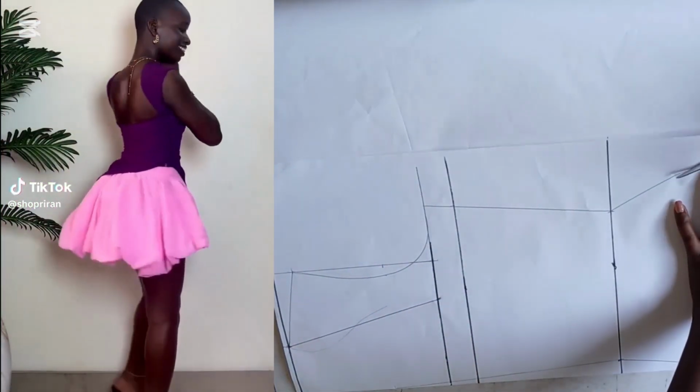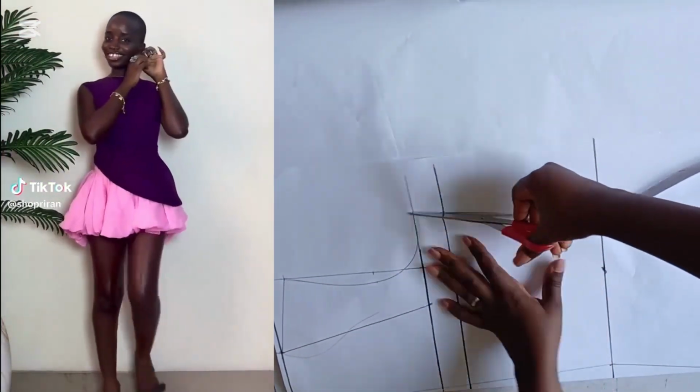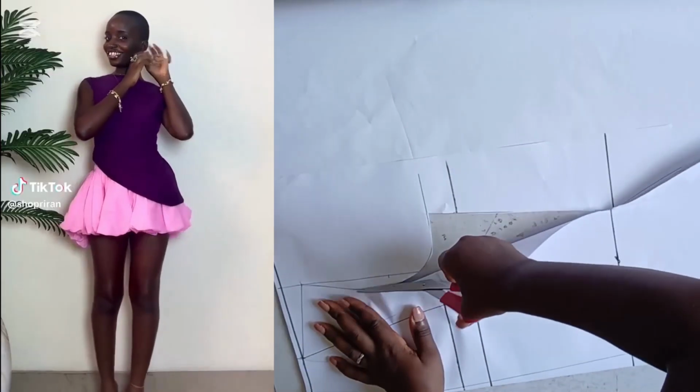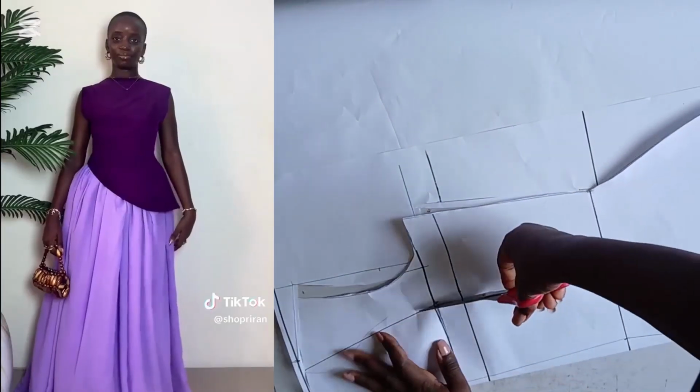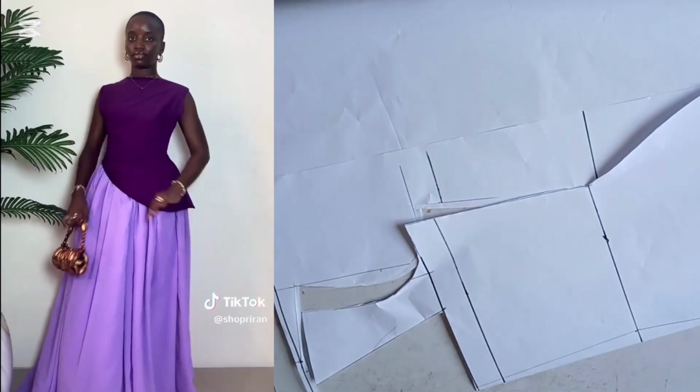Today we'll be learning how to make this beautiful top with asymmetric hemline. It is a dartless top, so I'll be taking you through step by step on how to achieve this top. So please stick to the end of the tutorial.